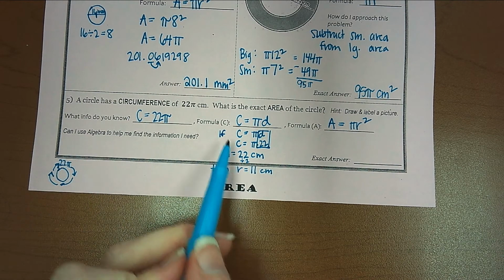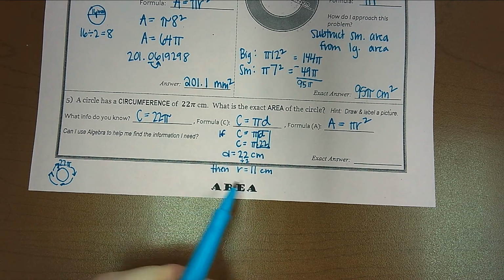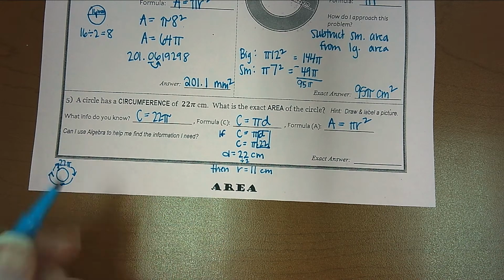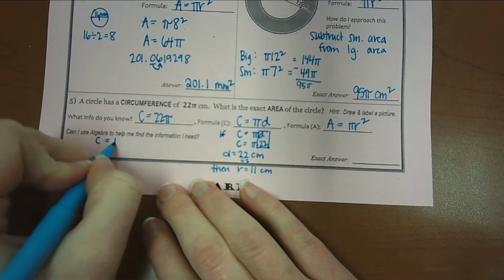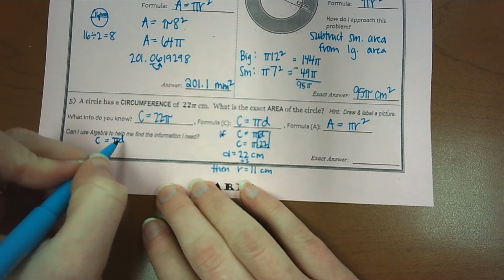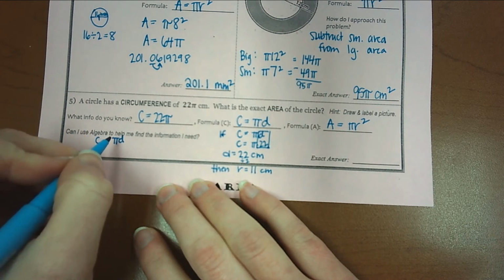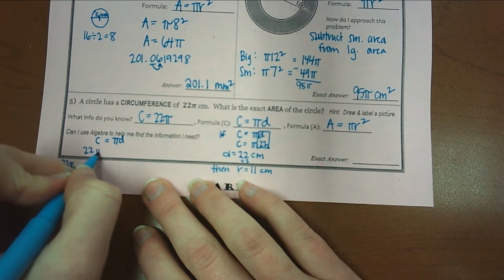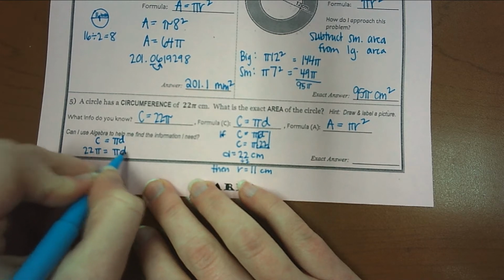So here's the algebra part where we looked at our formulas. We could also say C is equal to pi times d, and if we wanted to know what our diameter was, we'd look at our circumference. Circumference is 22 pi equals pi times d.